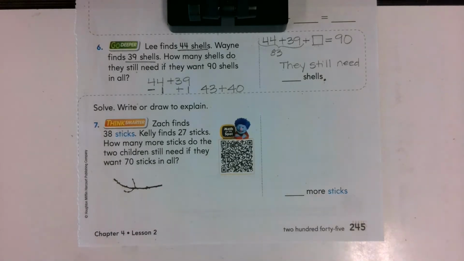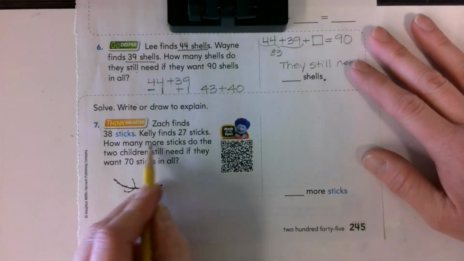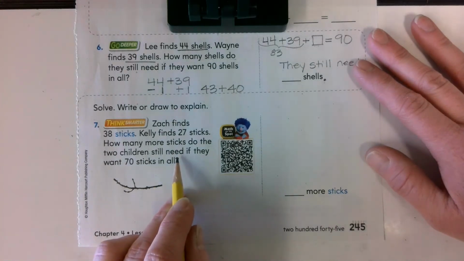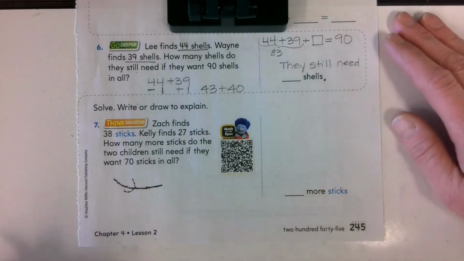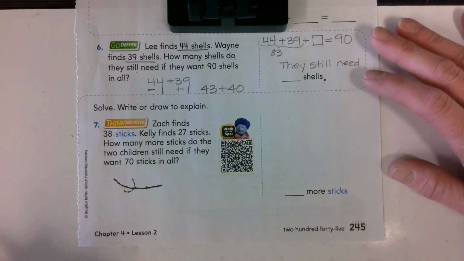It says Zach finds 38 sticks. Kelly finds 27 sticks. How many more sticks do the 2 children still need if they want 70 sticks in all?